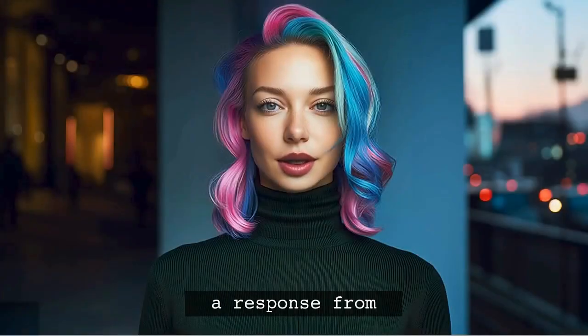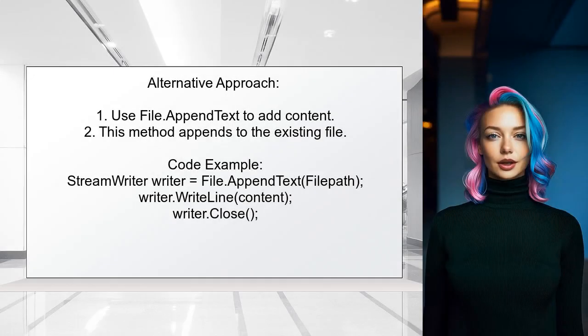Now, let's see a response from a different user. An alternative solution provided by another user suggests using the file.appendText method to append content to an existing file. This method allows you to add new lines without overwriting the existing data.